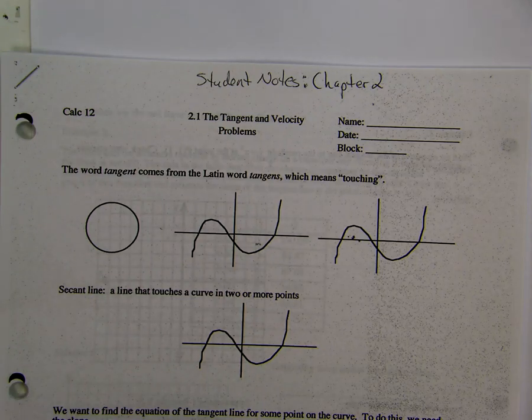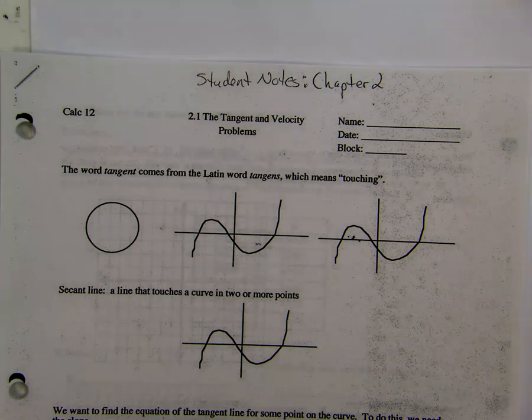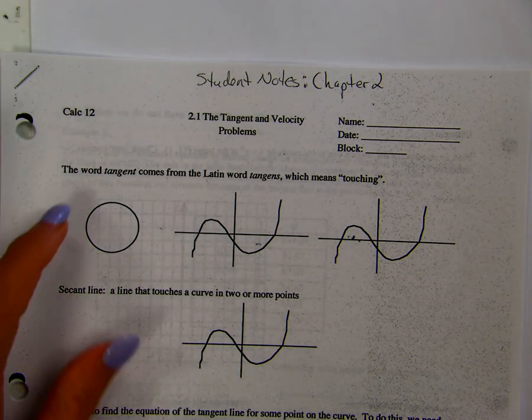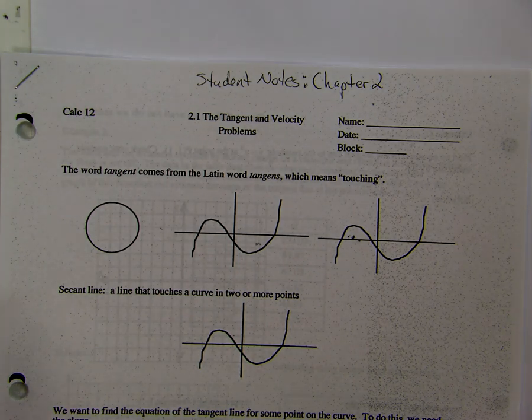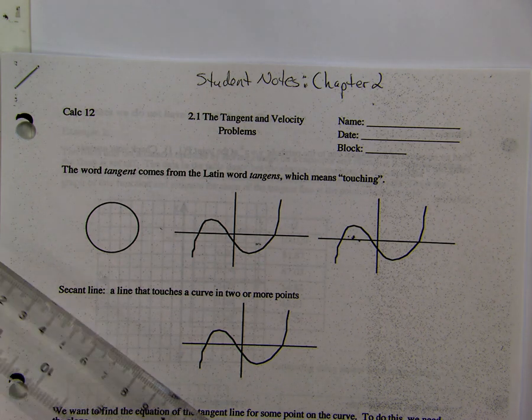Okay, so just the big idea here behind calculus, which is the tangent problem. So we're going to be looking at tangent line to a curve as instantaneous velocity. Before we start though, let's just define what we mean by a tangent. So the word tangent comes from the Latin tangens, which means touching, or just like barely touching.